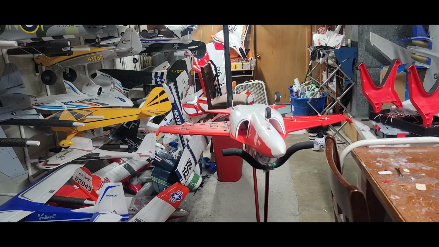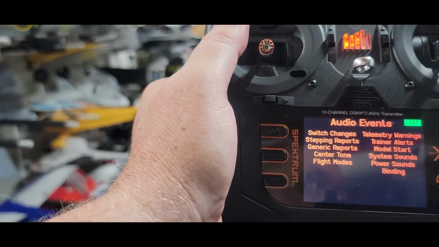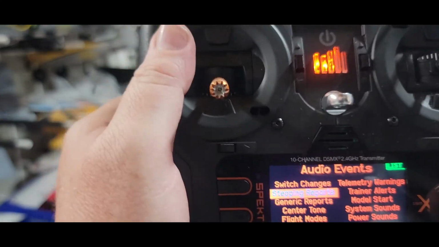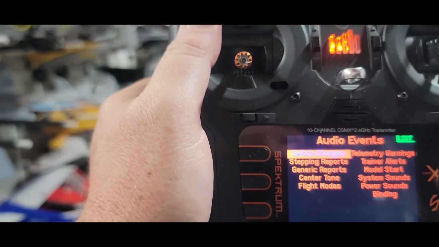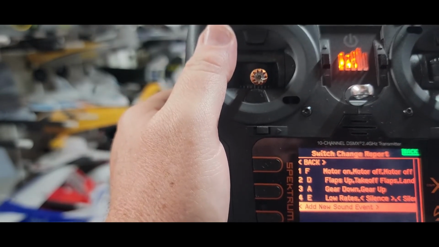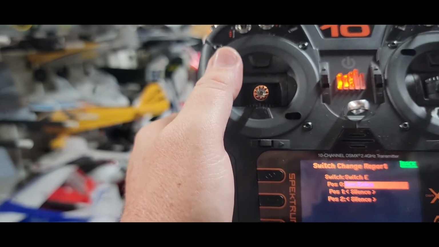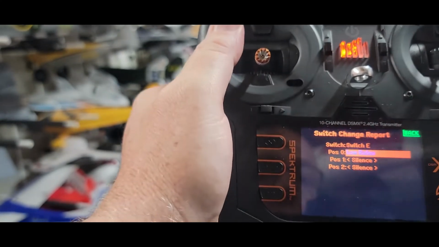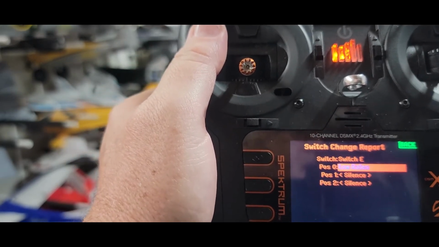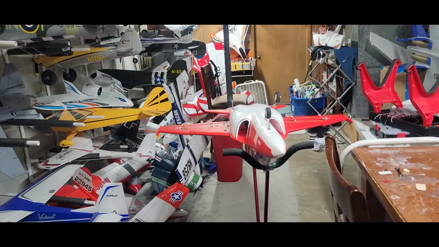And that's just one more time: scroll down to audio events. Go to switch changes. Pick what switch you want. Switch E, and then just start assigning whatever sound you want. Okay? And that's how you do it.